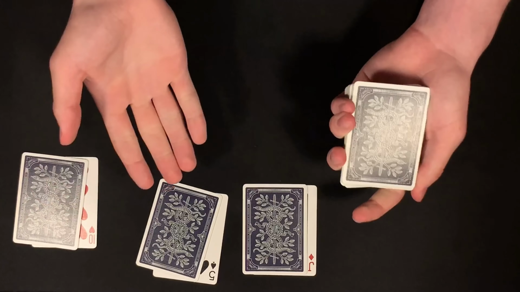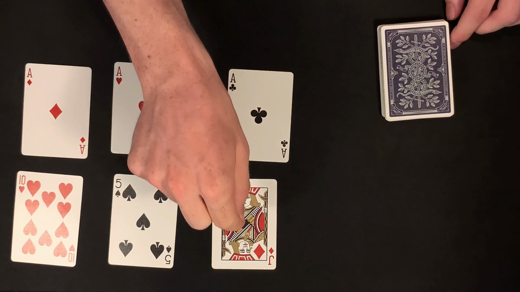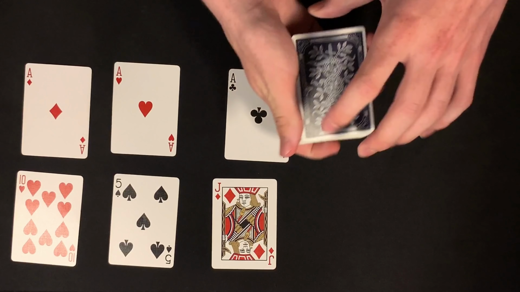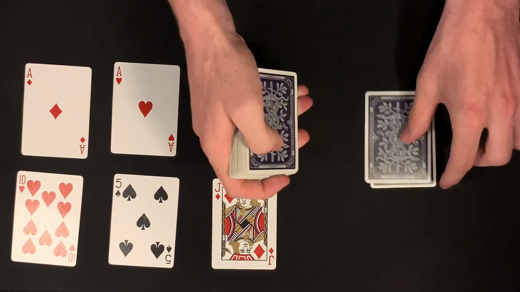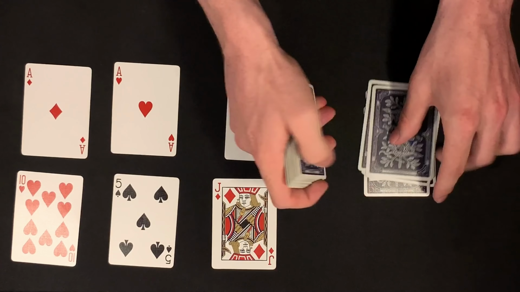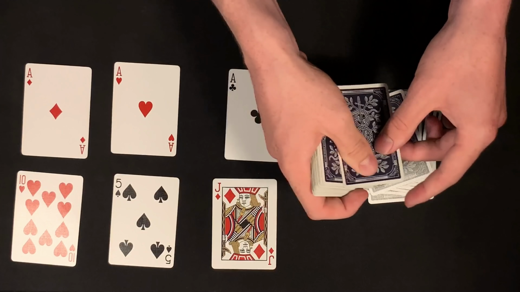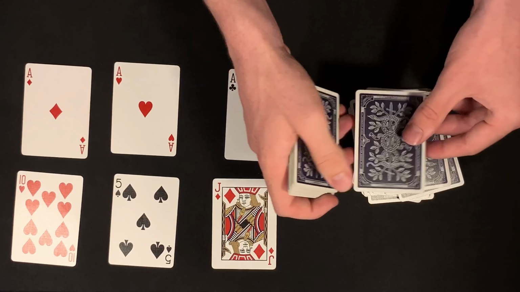So what we're going to do here is add up the values of my spectator's cards. So we have 11 plus 5 is 16 plus 10 is 26. Now I'm going to deal 26 cards from the top of the deck, one at a time. So you guys will see here we have 1, 2, 3, 4, 5, 6, 7, 8, 9, 10, 11, 12, 13, 14, 15, 16, 17, 18, 19, 20, 21, 22, 23, 24, 25.